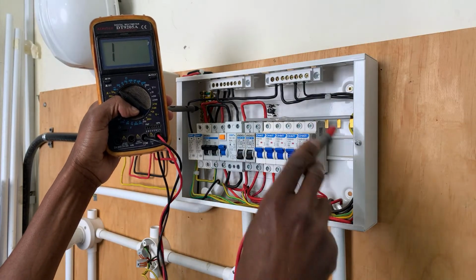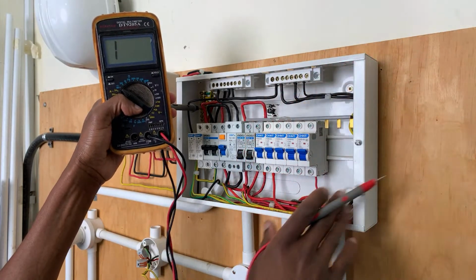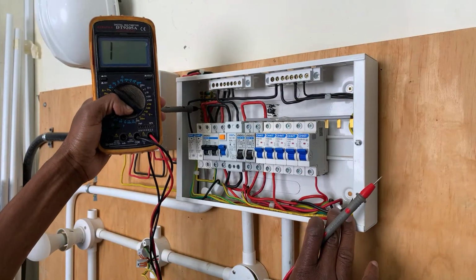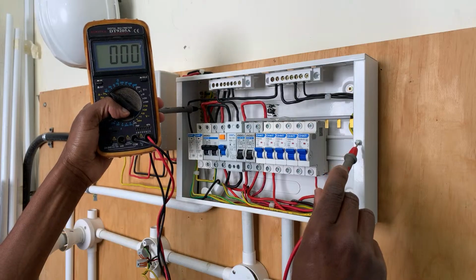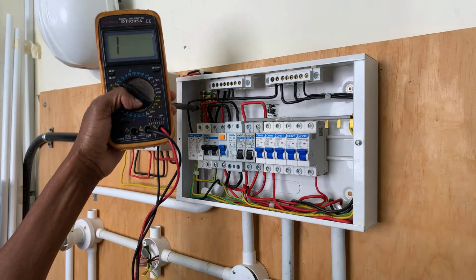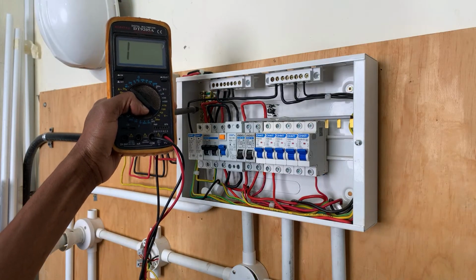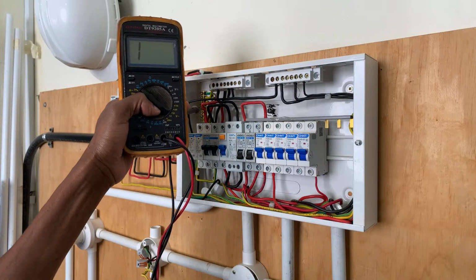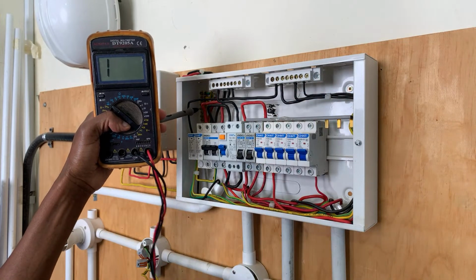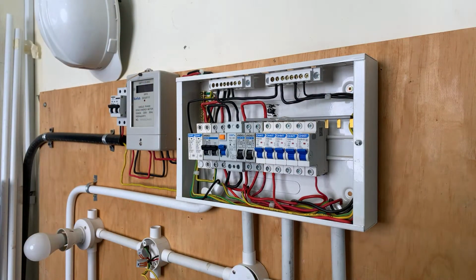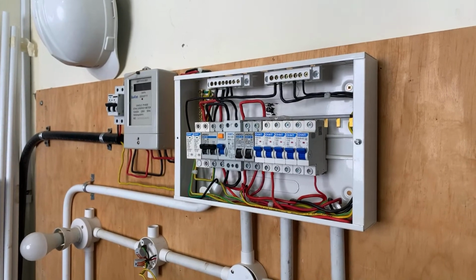If we want to test whether the entire box is actually earthed as we expect, we simply place it there. It is earthed. So that is very important. And that will prove that the earth connections are actually intact.